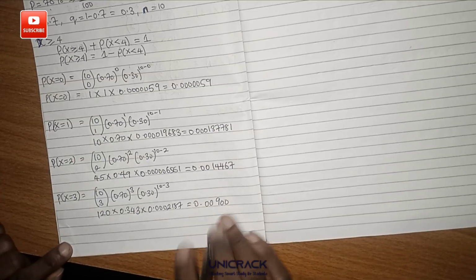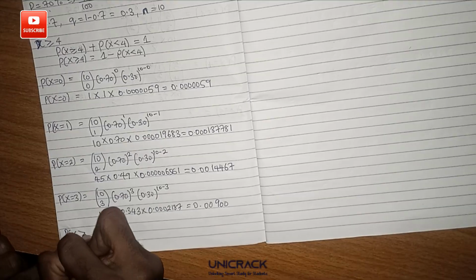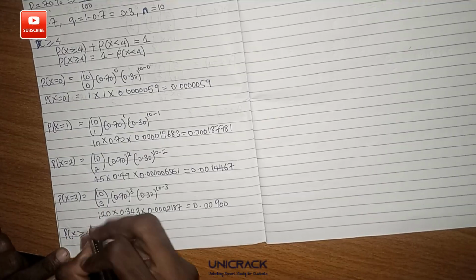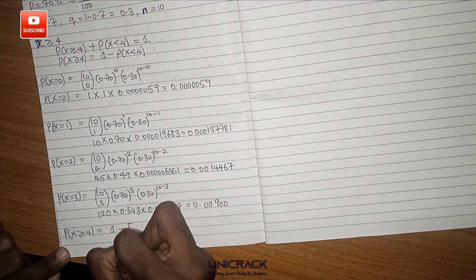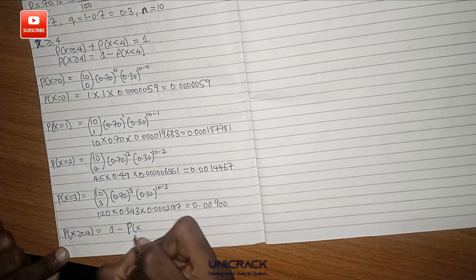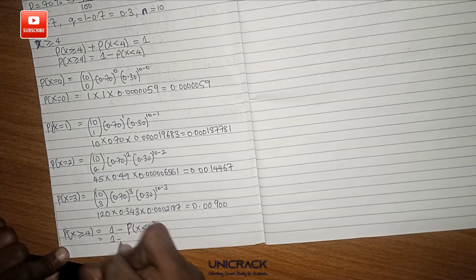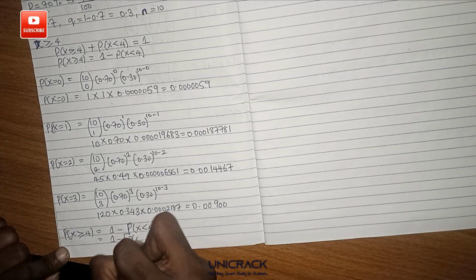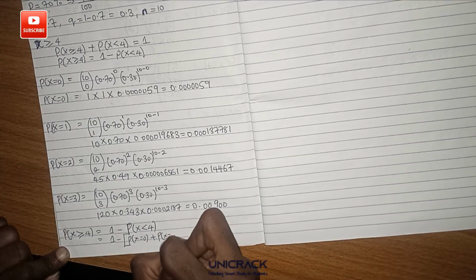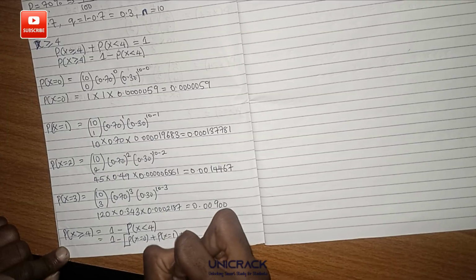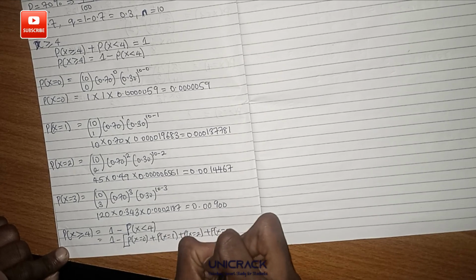Now, at first we're looking for P of x greater than or equal to 4. So which will be definitely 1 minus P of x less than 4, which is the same thing as 1 minus P of x equals 0 plus P of x equals 1 plus P of x equals 2 plus P of x equals 3.